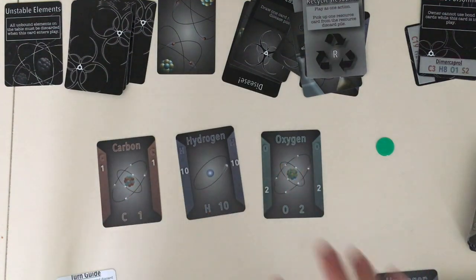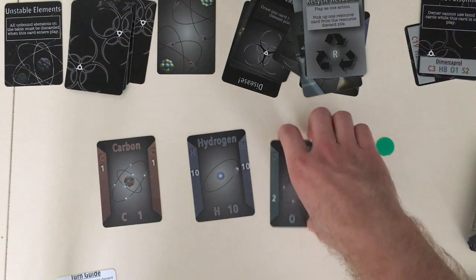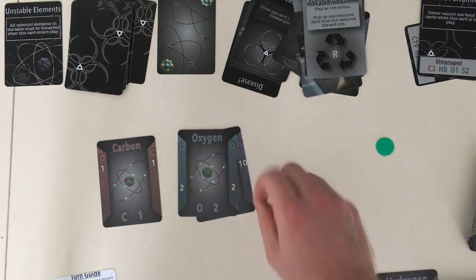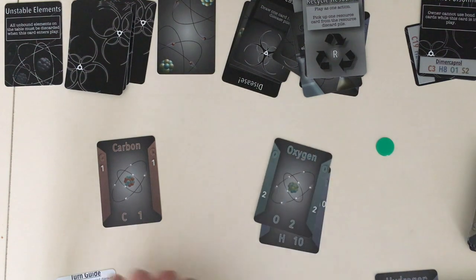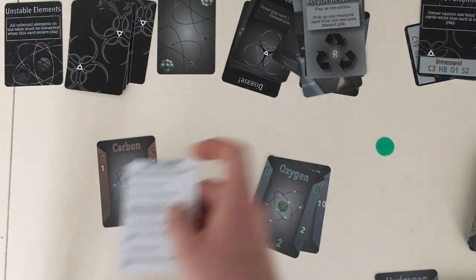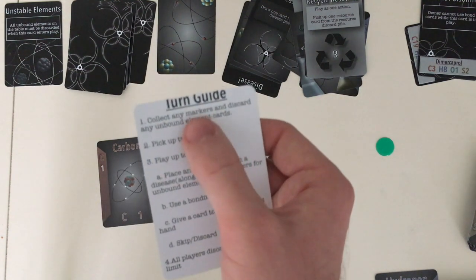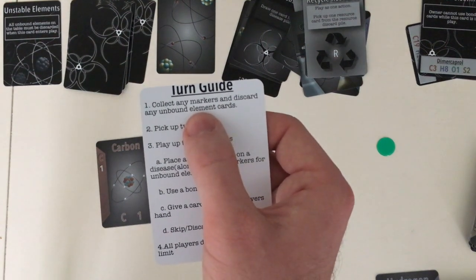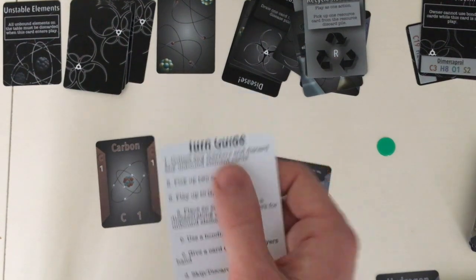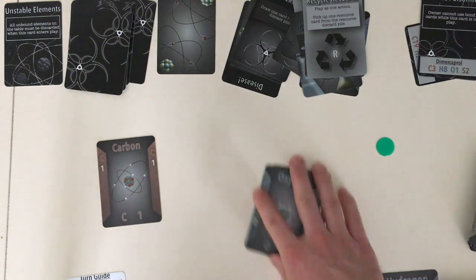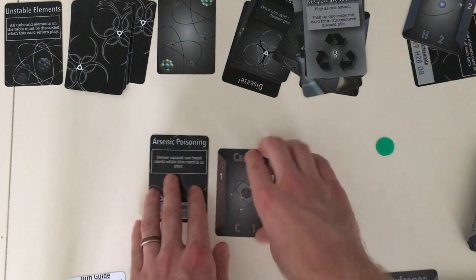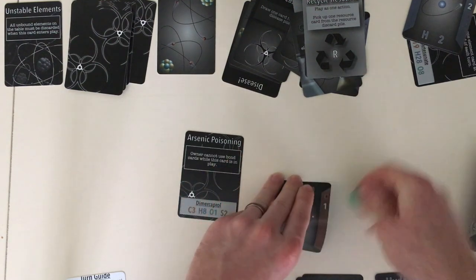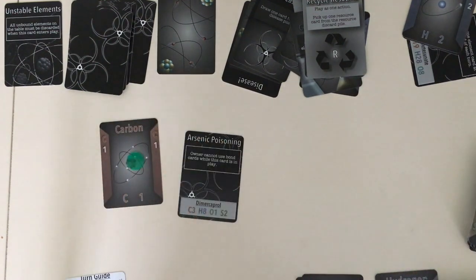Now a compound is 2 or more element cards together, bound together. In the play, you will have the turn guide, which tells you at the very beginning of your turn to collect any markers and discard any unbound element cards. So if I were to play a carbon on, we'll say, arsenic poisoning, then on my turn I would have to put a token down.